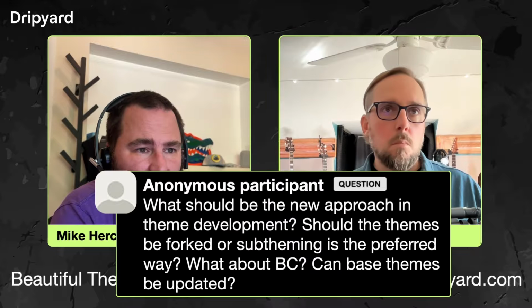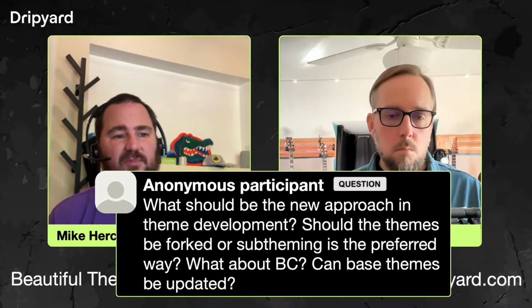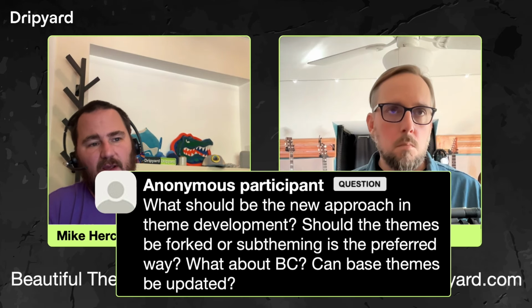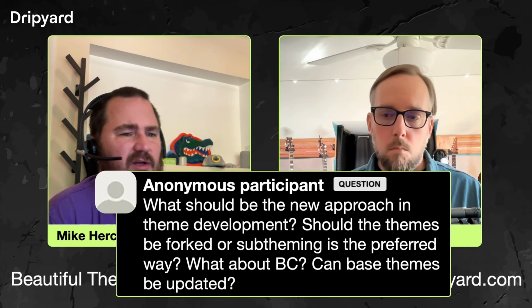What should be the new approach in theme development? Should themes be forked or sub-themed? Is that the preferred way? What about backwards compatibility? Can base themes be updated? These are great questions. So in Drupal core, we have a concept of just cloning the theme, right? And we do that so we don't have to worry about backwards compatibility. We're not in Drupal core right now.